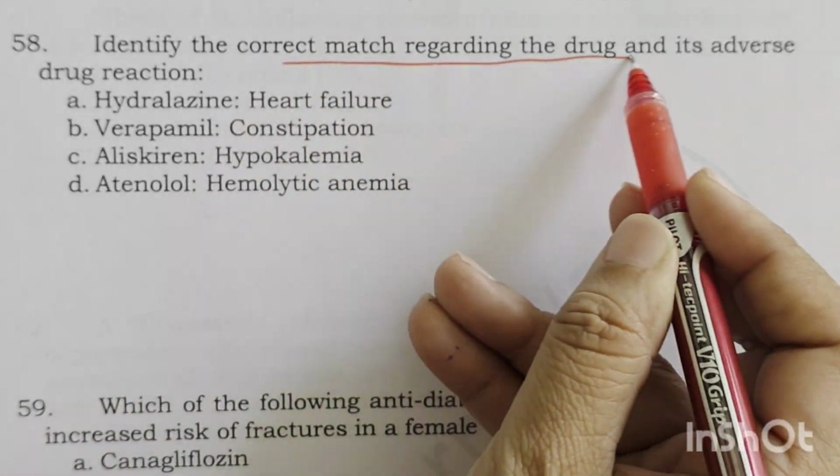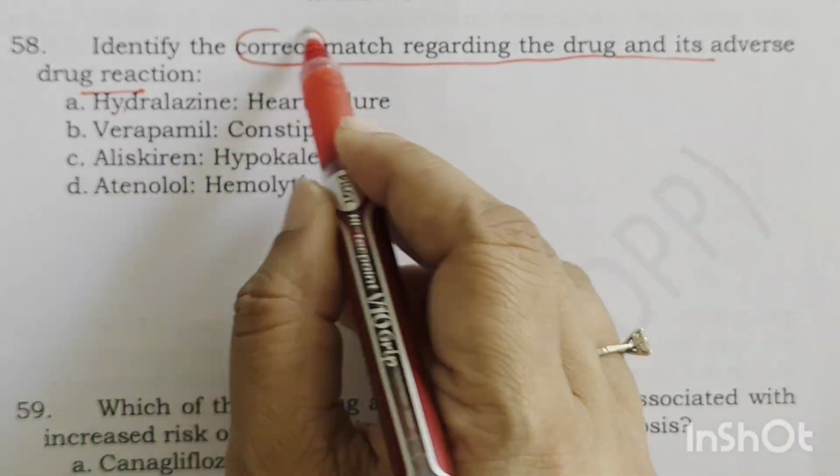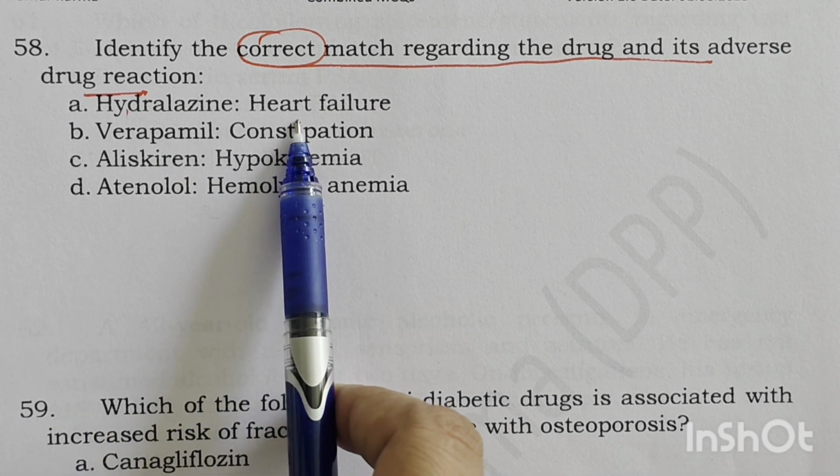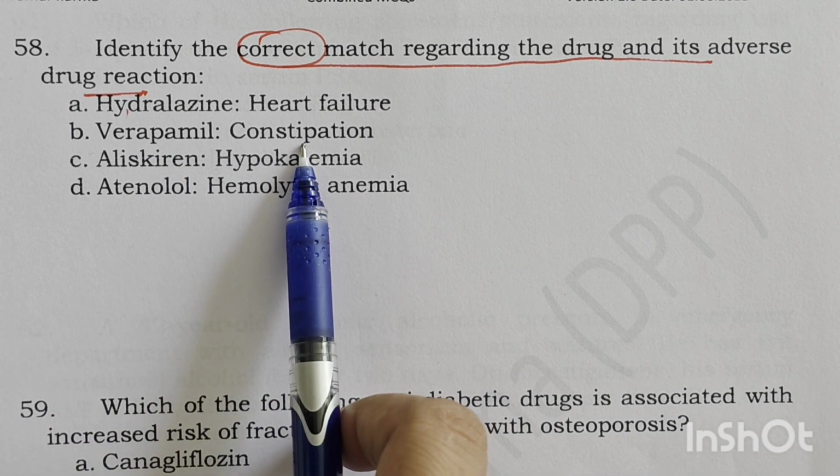Identify the correct match regarding the drug and its adverse drug reaction. Which one is correct here? The question is which one is correct? Hydralazine, heart failure. Verapamil, constipation.